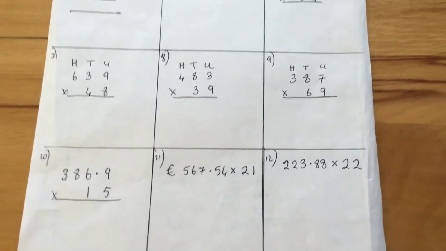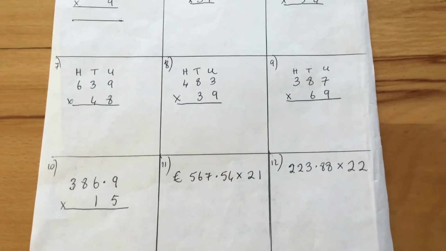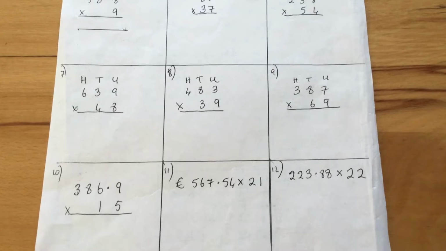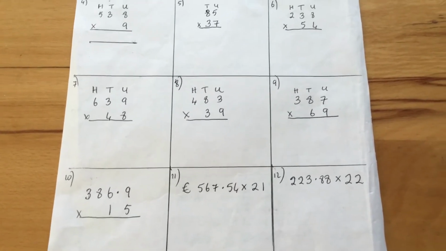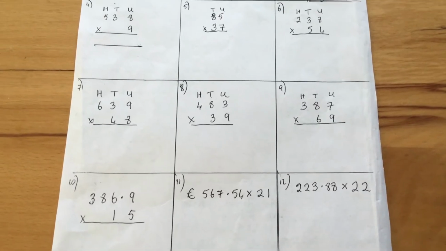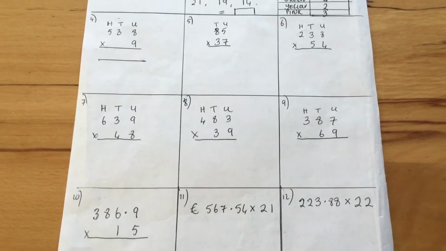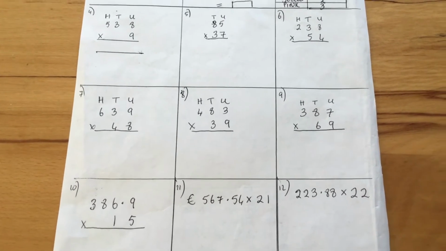Now we go to number 11, 567.54 multiplied by 21. I'd put the euro sign on top, and I would multiply 567.54 by 21. Do your multiplication as normal, just the exact same as you did in 7, 8, 9.